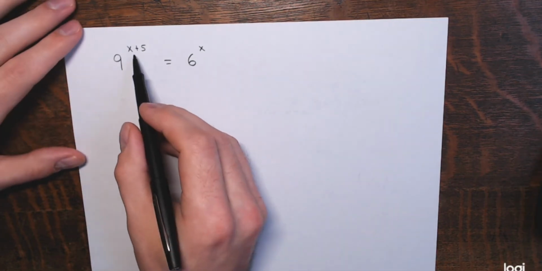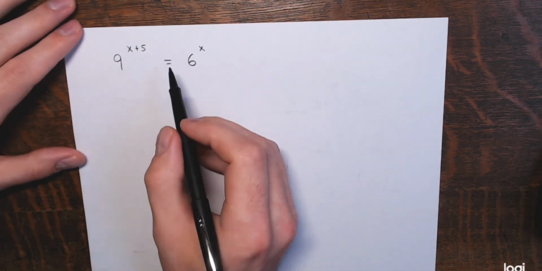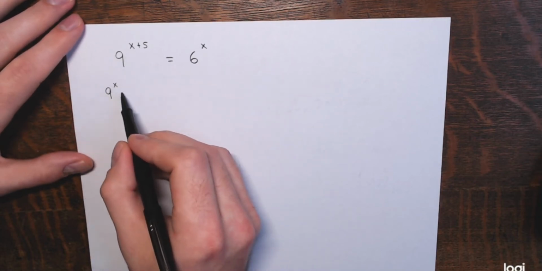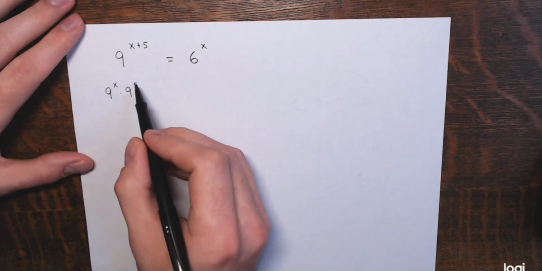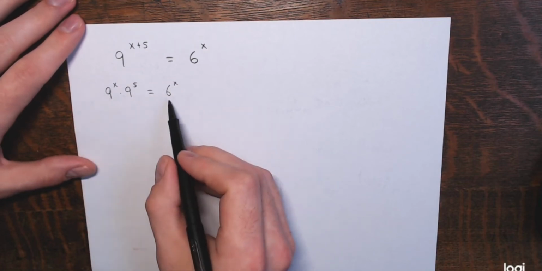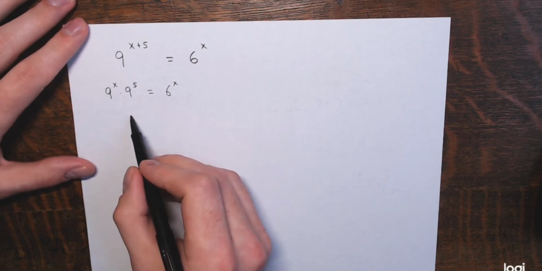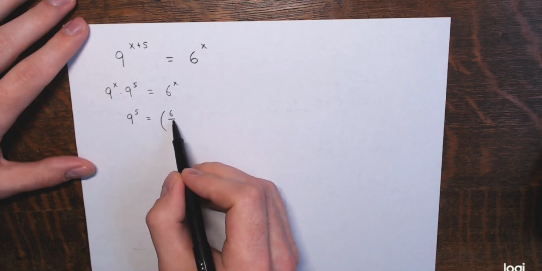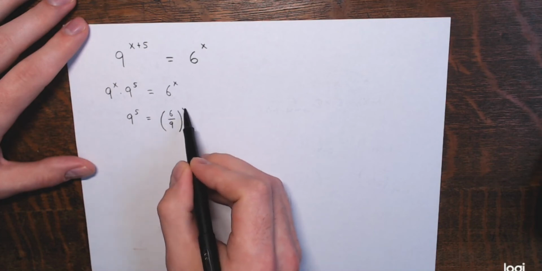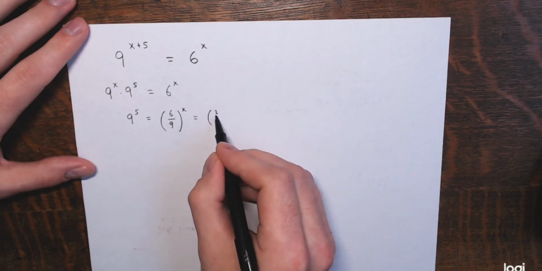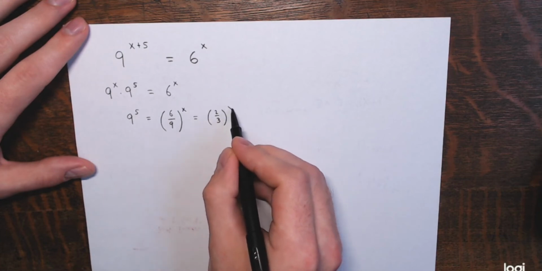And like I said, I like doing this property stuff. This is the same thing as 9 to the x times 9 to the 5 equals 6 to the x. Then I can divide both sides by 9 to the x. So 9 to the 5th equals 6/9 to the x, which is the same thing as 2/3 to the x.